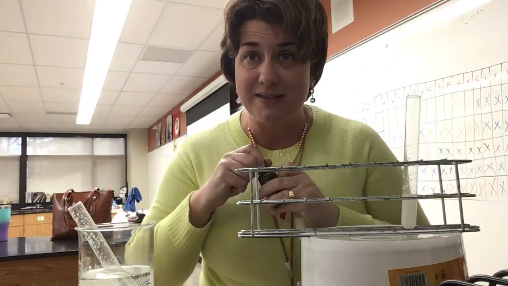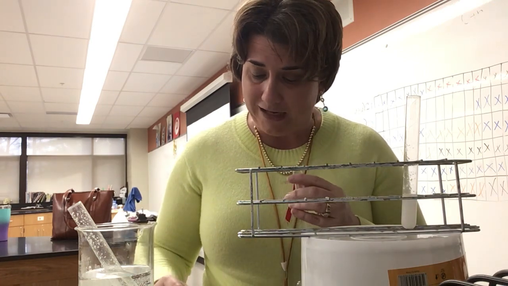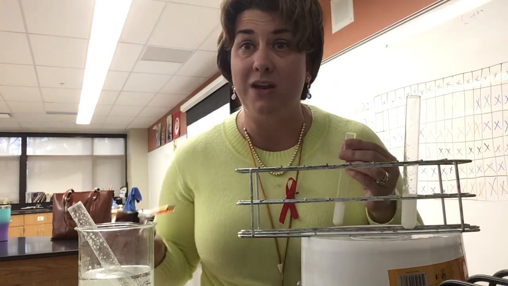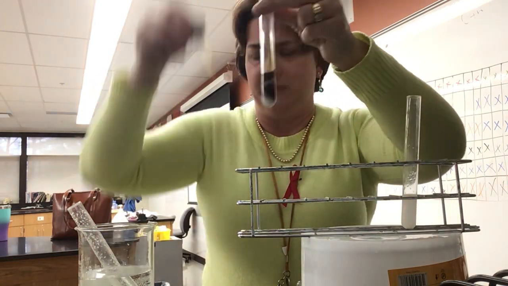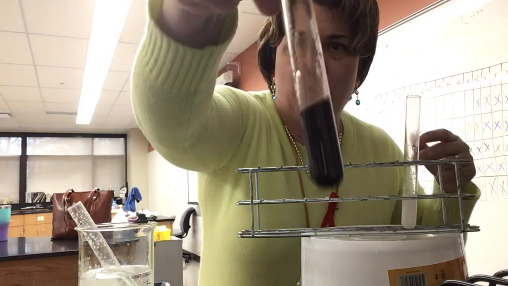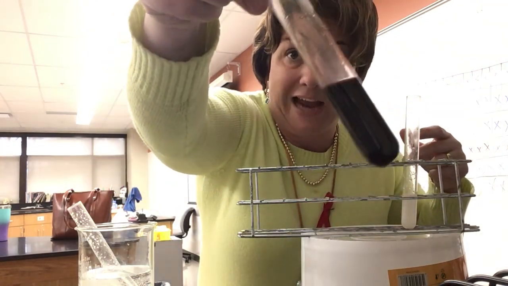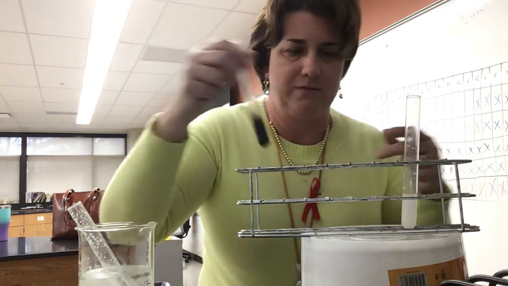So again, iodine tests for starch. It will turn black if starch is present, and it will stay gold if it's not. When I add the iodine to it, hopefully you can see pretty quickly that we get that black reaction, showing the presence of starch. Okay.